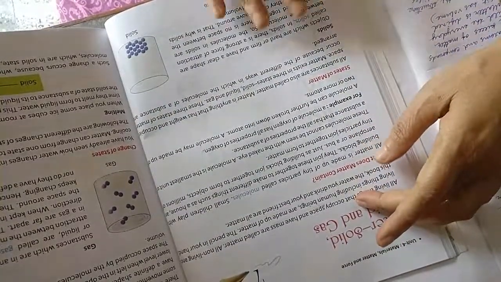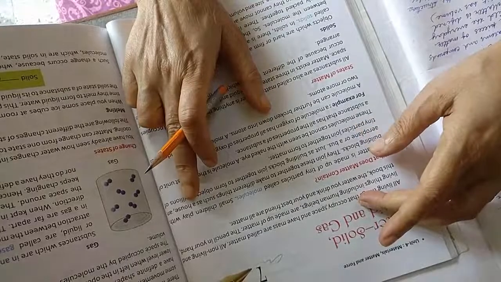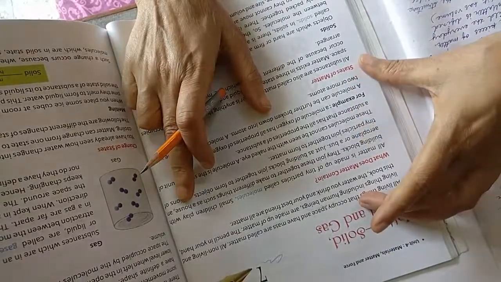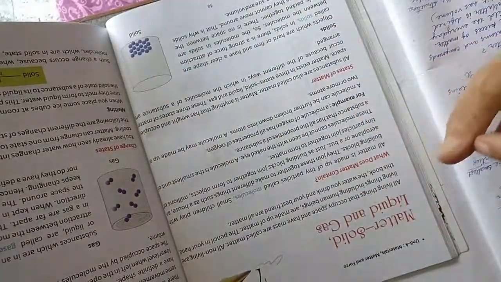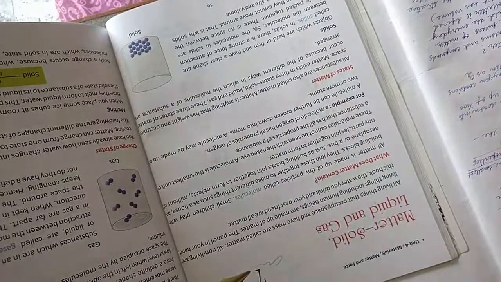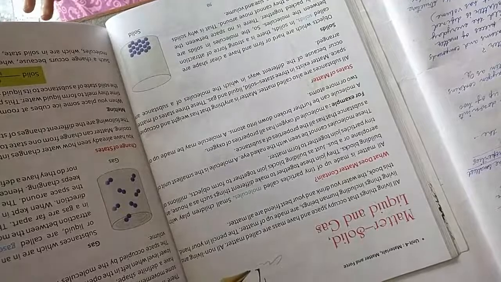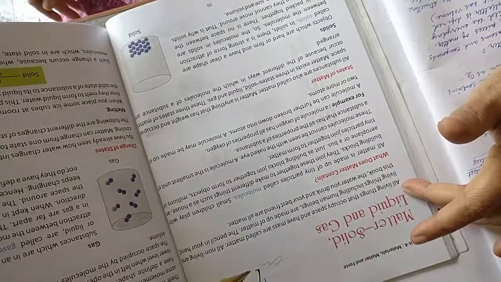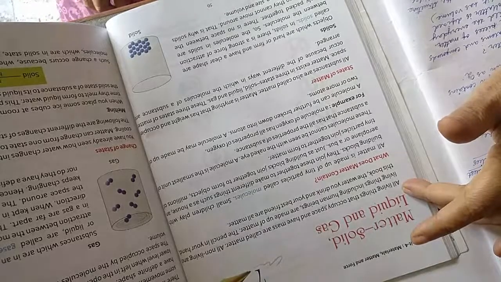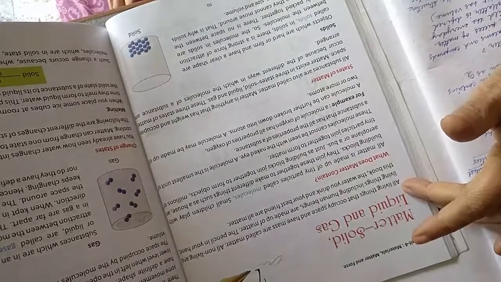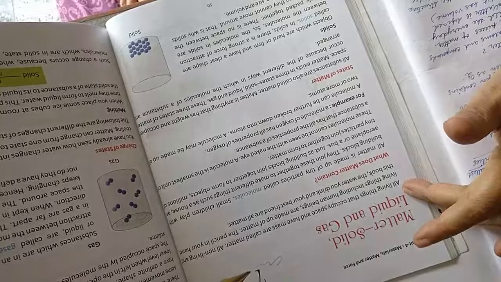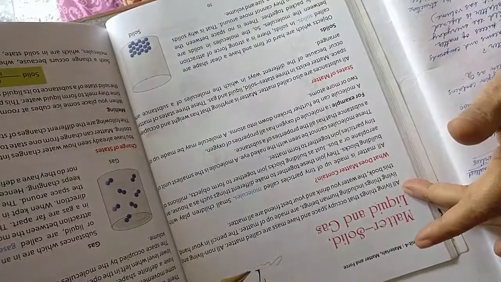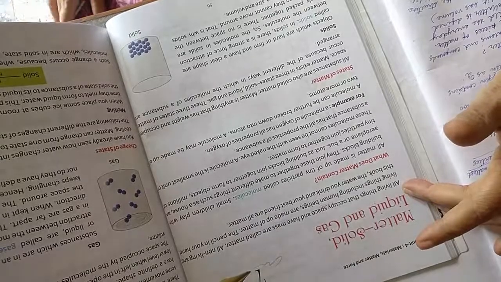The shape and size depend on this. An aeroplane is a big, huge size in comparison to a bus and house. How is it possible? It is possible only due to different types of arrangement of molecules. What are molecules? Molecules are the tiny particles in matter. I think all of you have followed me.